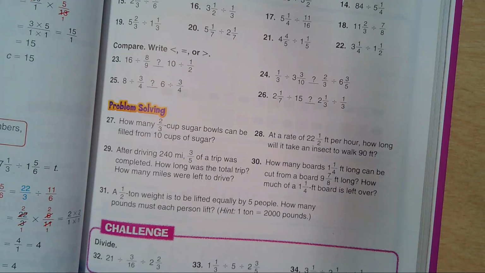Okay. So 28, if you're not sure what you're doing here, you could use the simpler numbers concept. If I said at a rate of 5 feet per hour, how long would it take an insect to walk 10 feet? If it goes 5 feet per hour, how long would it take to go 10 feet? 2 hours. And how'd you get it? 2 times 5.